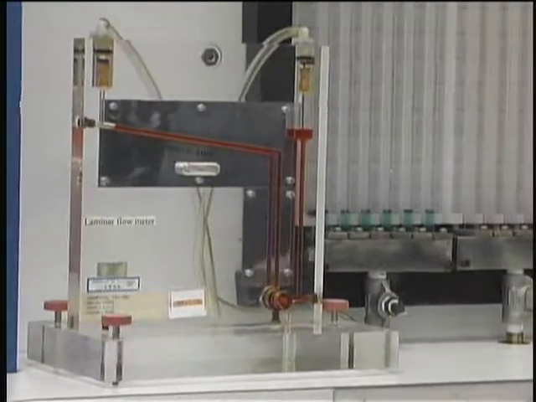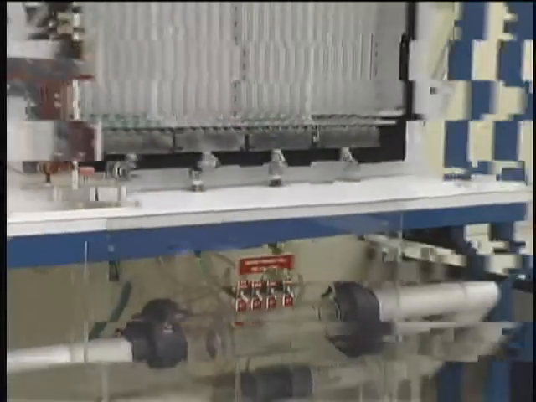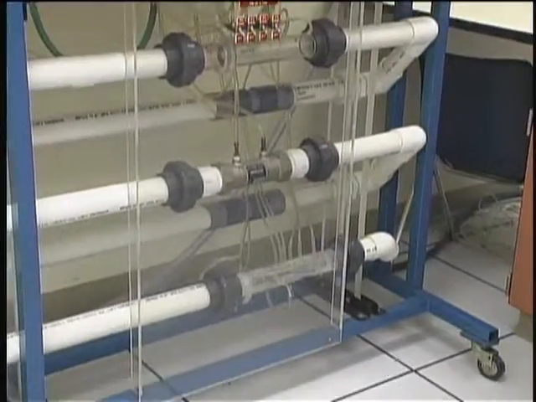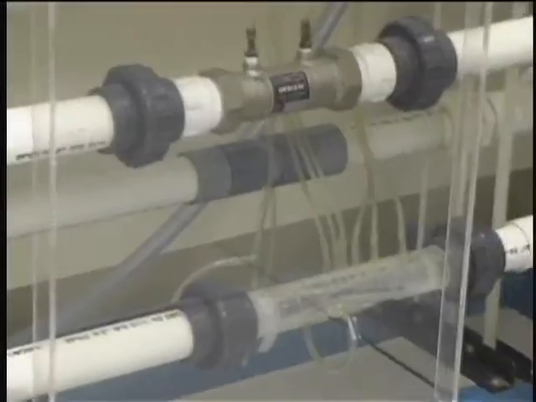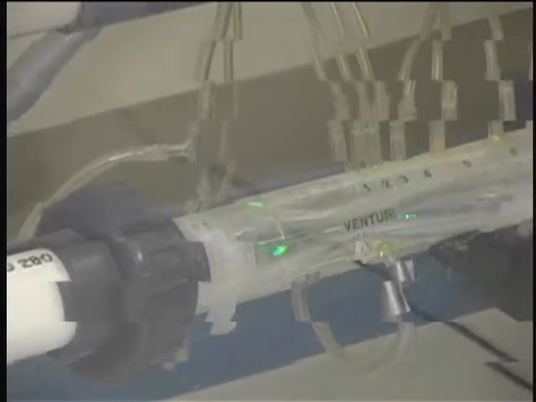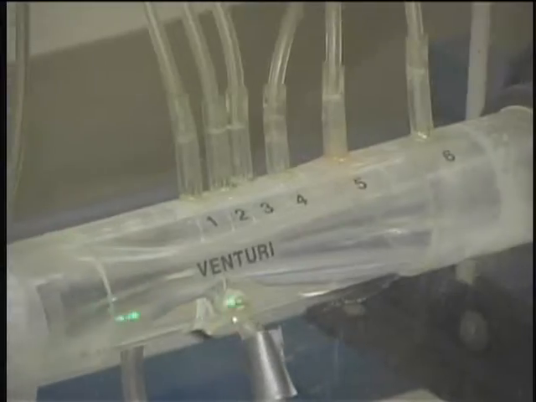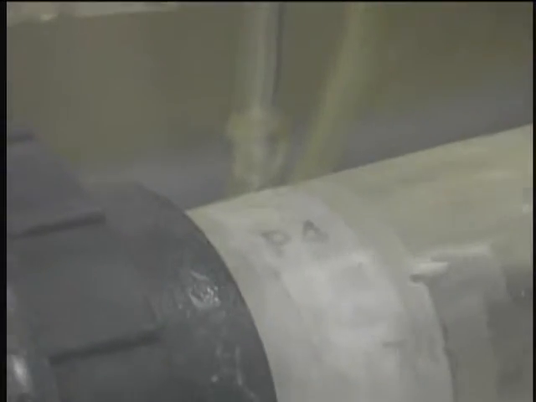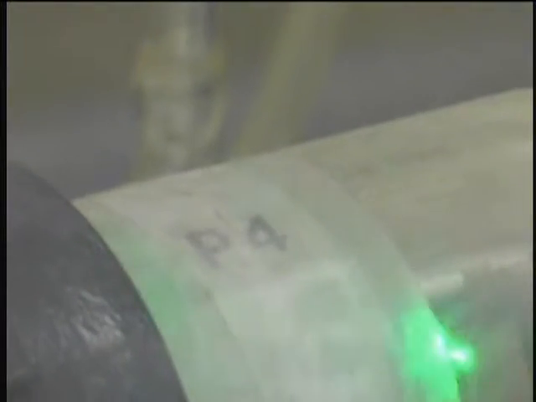This is the 5th device. The 6th and most important device is down on the bottom, before the exit, and this device is called the Venturi meter. If you come closer, you will see this is RP4. This is the reference pressure, and the reference pressure is before. And then I have now 6 points: 1, 2, 3, 4, 5, 6.